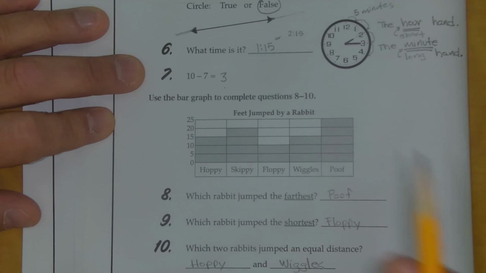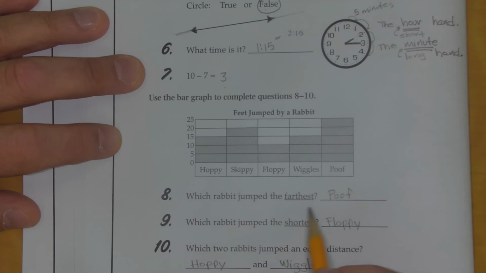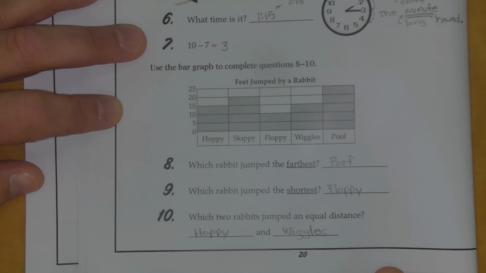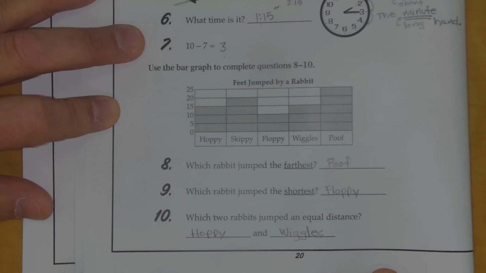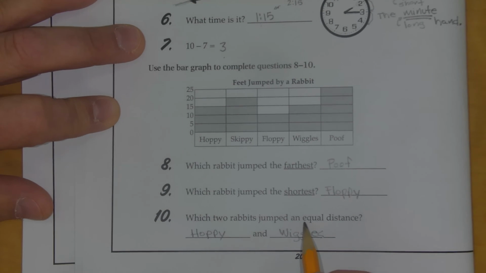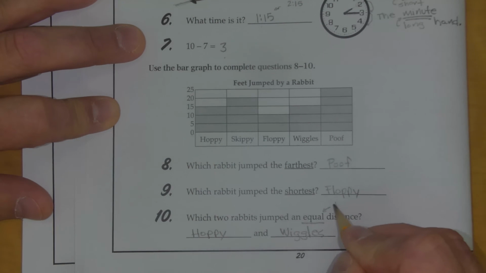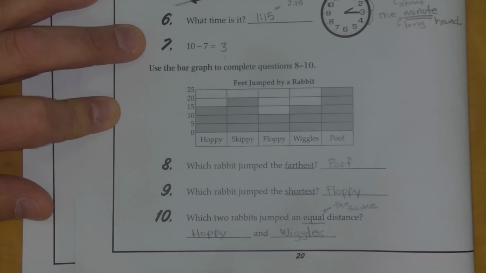Number 7, 10 minus 7 is 3. Number 8, Poof jumped the farthest, Floppy jumped the shortest, and Hoppy and Wiggles jumped equal distances. Oops, sorry, I don't know if you can see that or not. Something in my computer's in the way, but Hoppy and Wiggles jumped equal distances. Equal means the same. So if you didn't know what equal means, they each jumped the same distance.